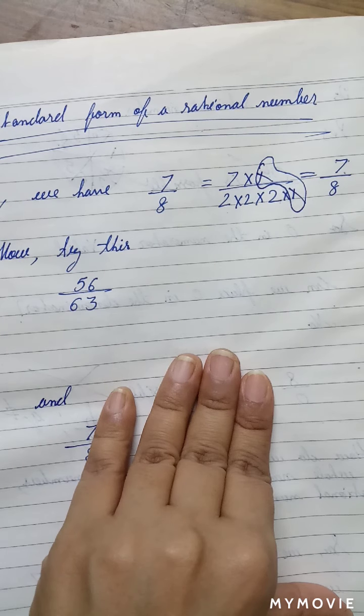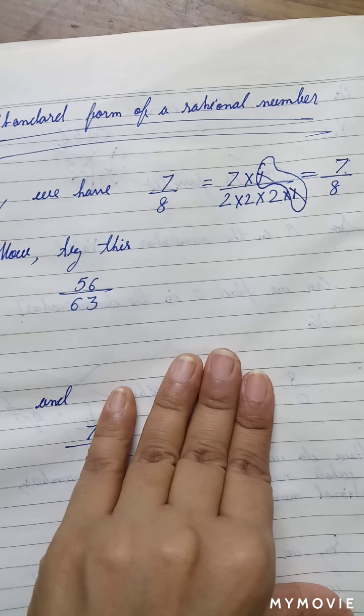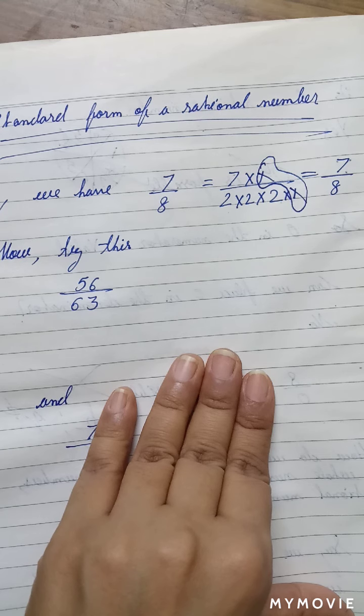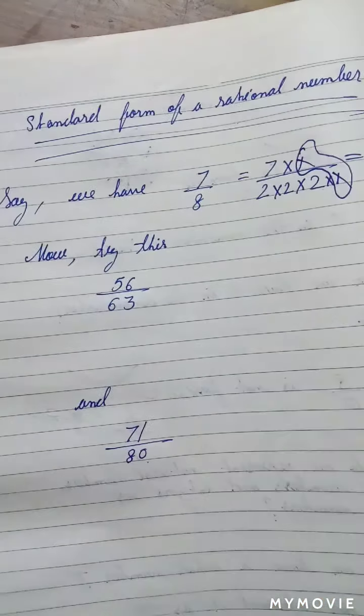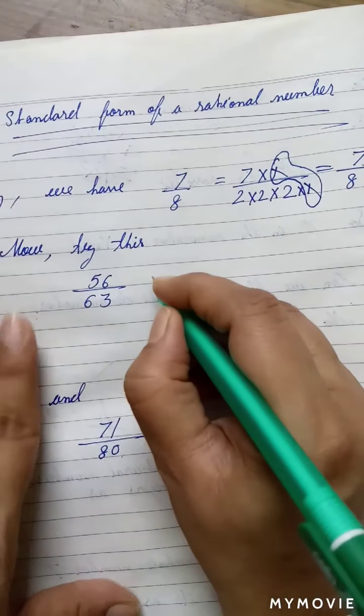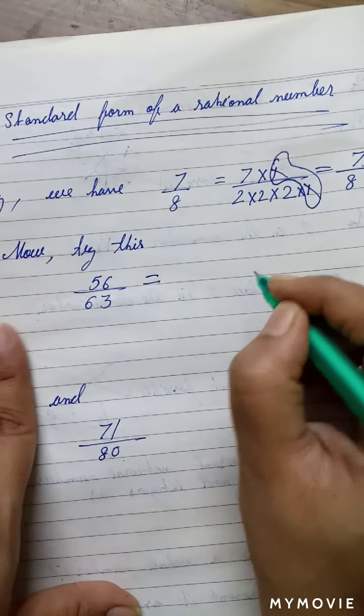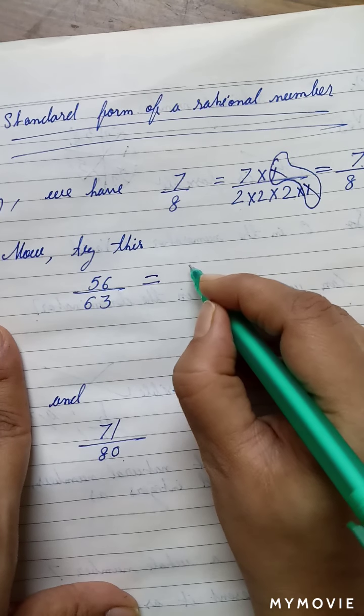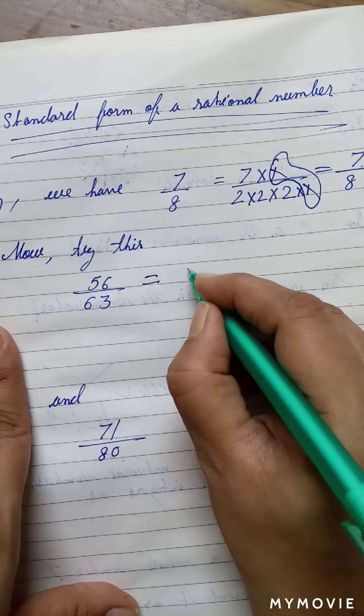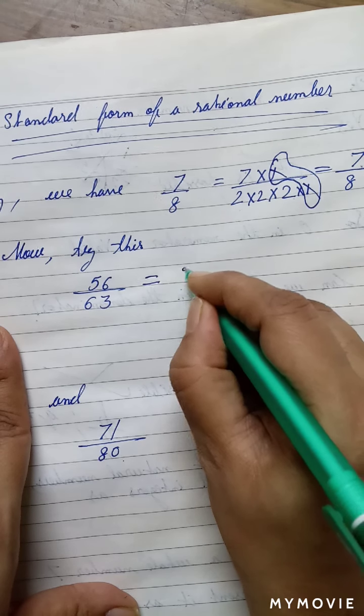So a rational number is said to be in the standard form when the numerator and the denominator do not have a common factor other than 1. Let's take another example, 56 by 63. Let's break the numerator into its prime factors. We can write 56 like this.